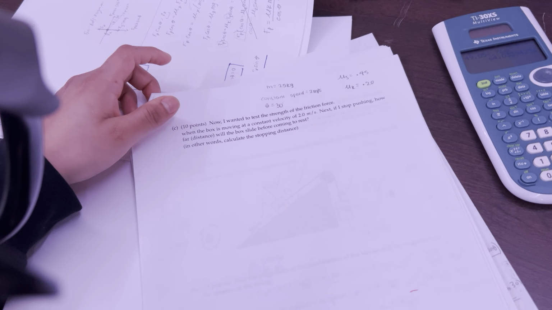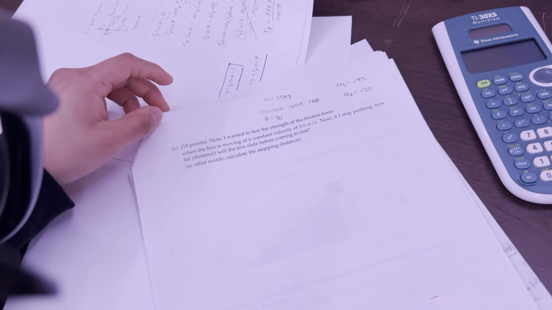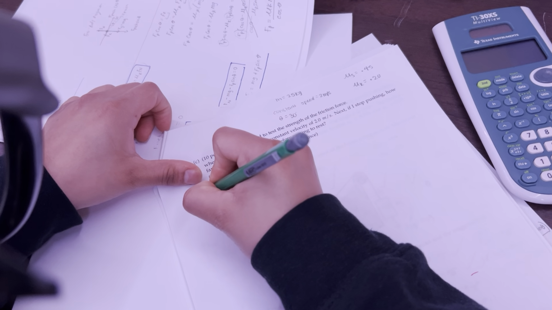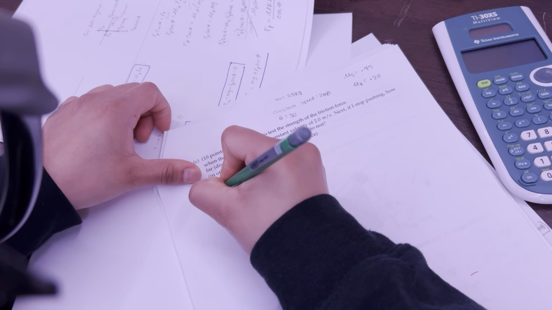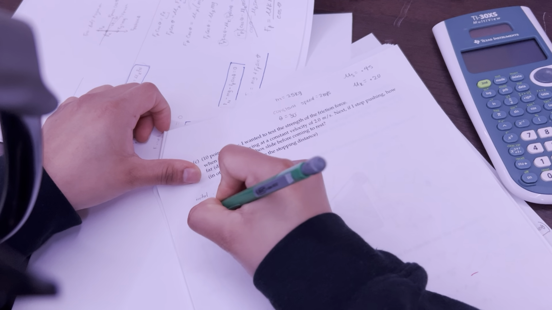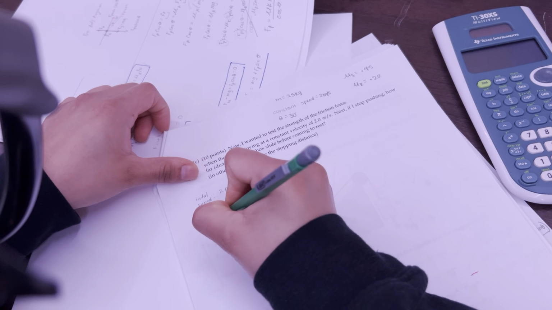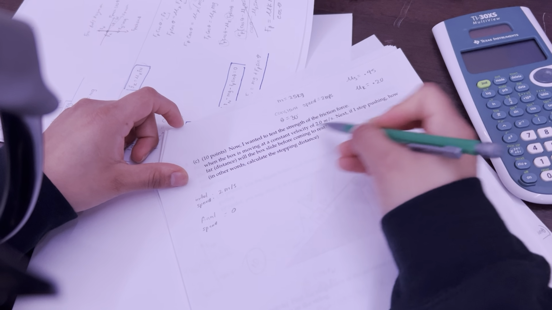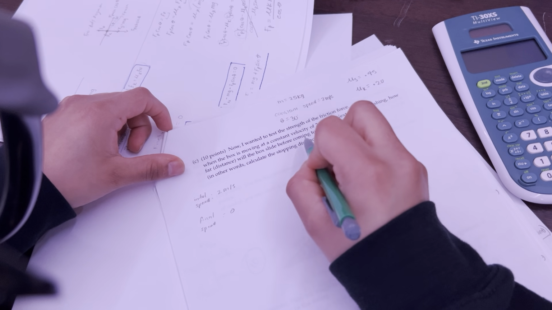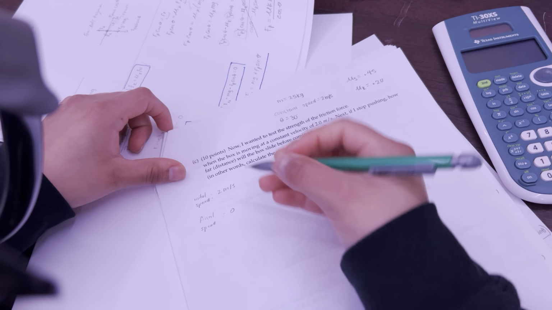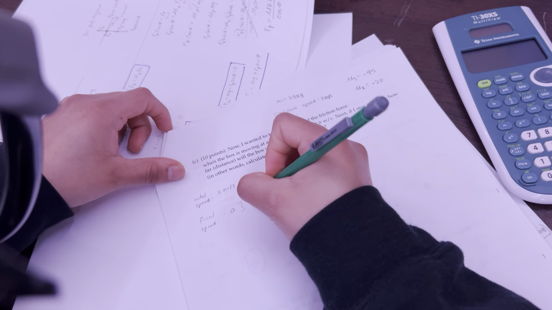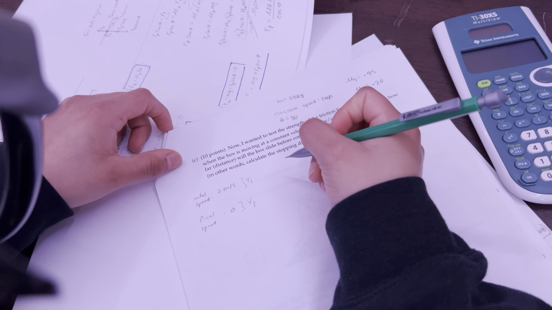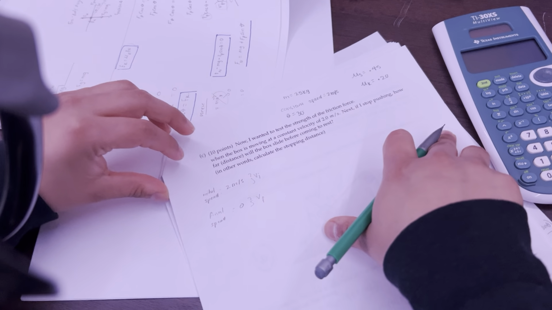Okay, so for this one, I know the initial speed was 2 meters per second, so I'll write that down. And I know my final speed is going to be 0, because coming to rest. So that's going to be 0. So this would be my final velocity, and this would be my initial velocity. I don't know if I'm saying that right. I'm sorry.